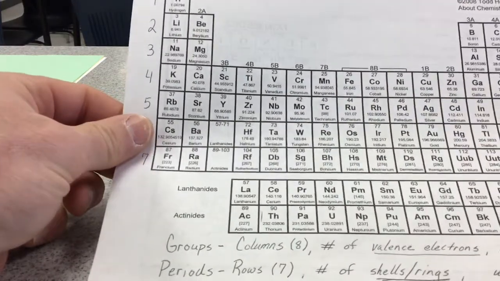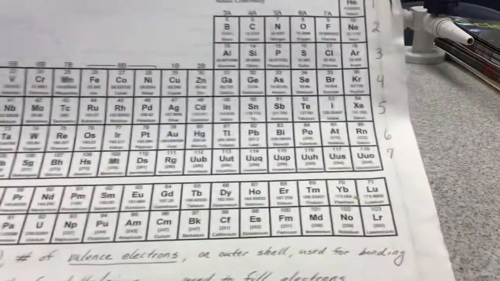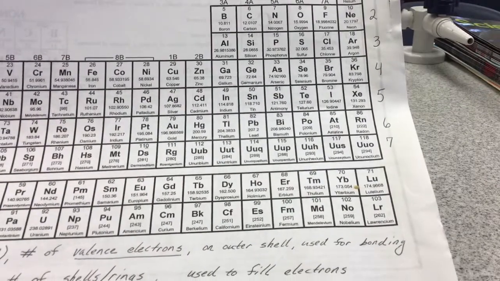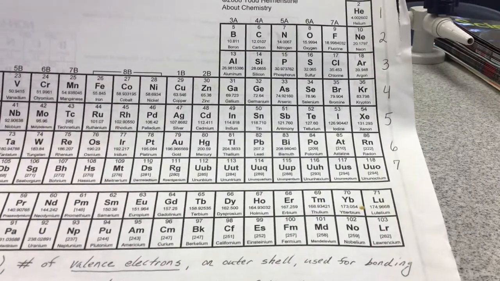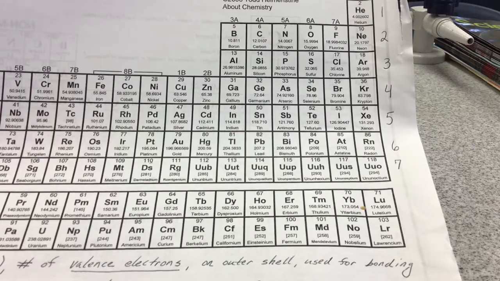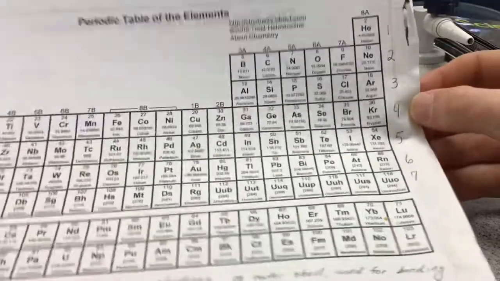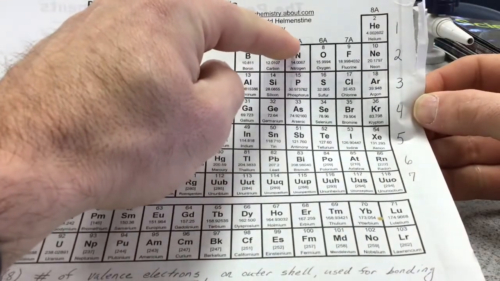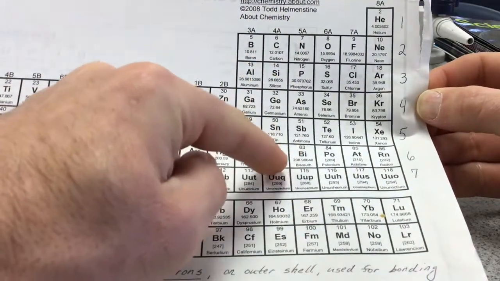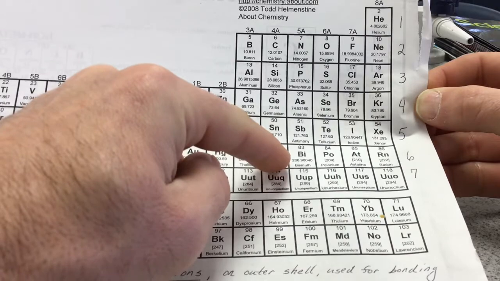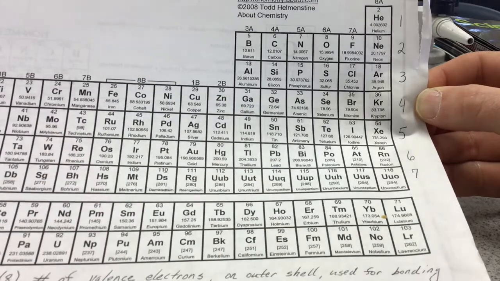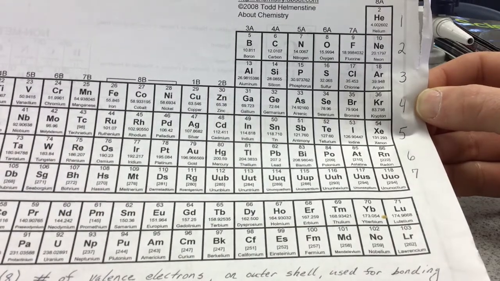Okay, one more of those. Okay, so if I asked you to find group 5, period 6, I would go to my group 5, which is my 5A group here, and then I'd go down to period 6, which is bismuth, and that would give me my element in my group and my period for that.